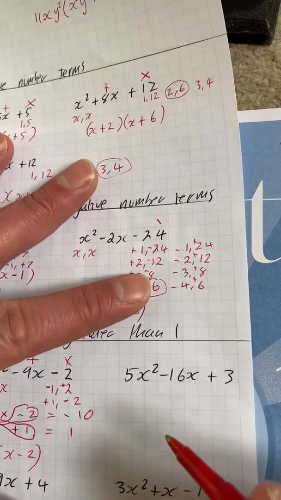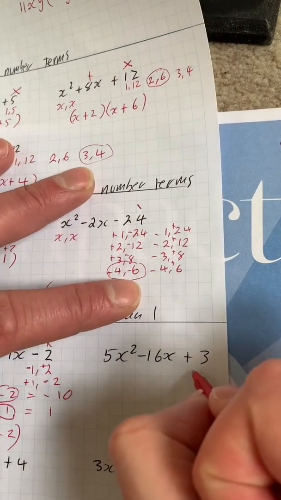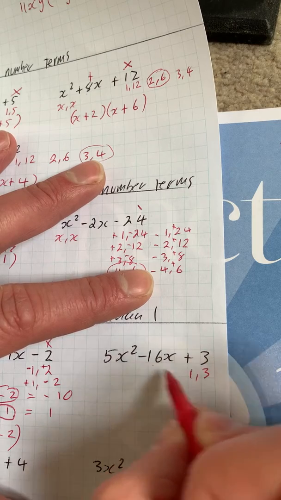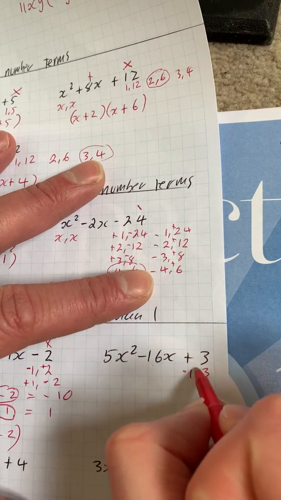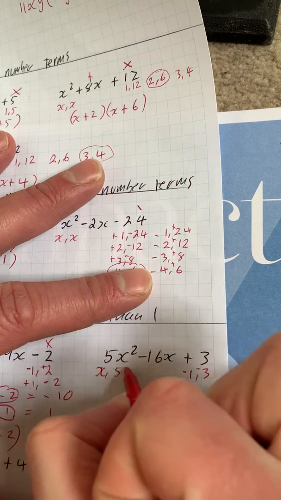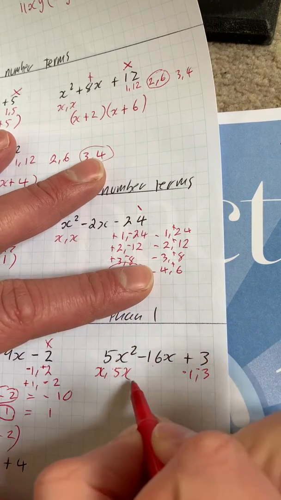Okay, next one. We have got 1 and 3. Now that times to make 3, but we need minus 16, so these are both going to have to be negative. We've got 1x or x, and we've got 5x, and we're trying to get minus 16.